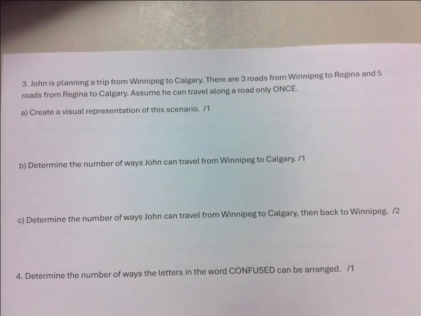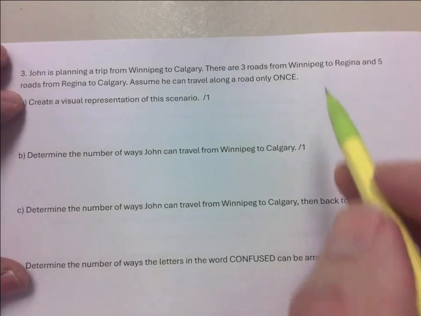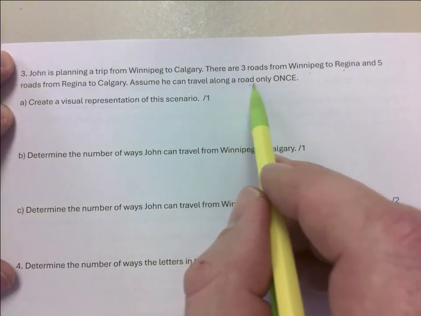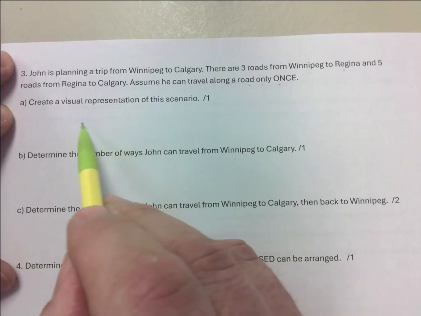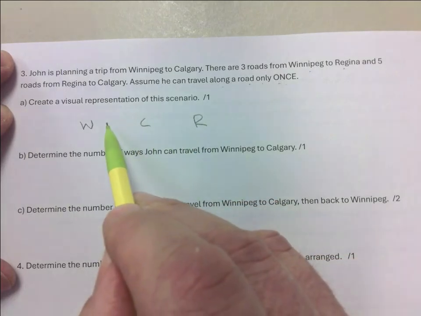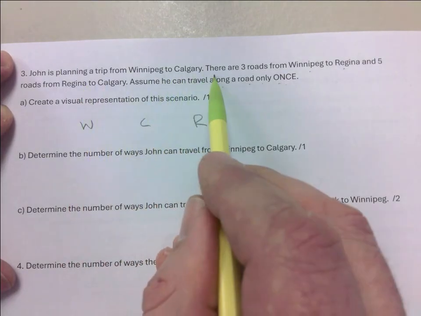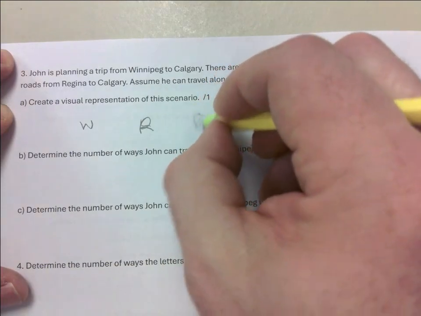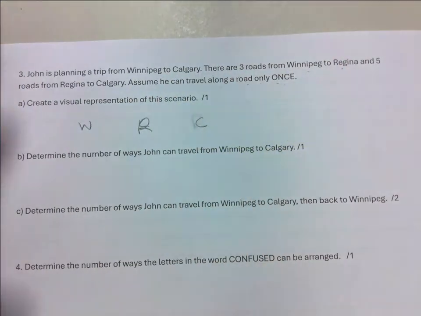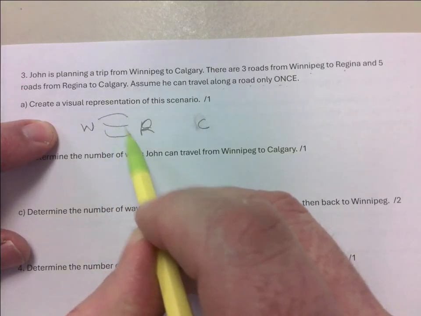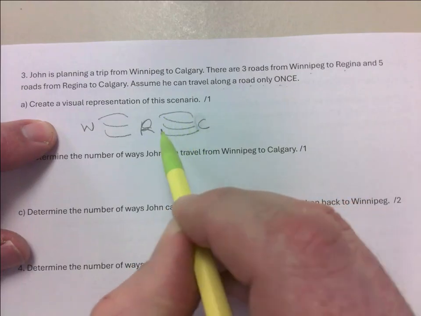Okay, John is planning a trip from Winnipeg to Calgary. There are 3 roads from Winnipeg to Regina and 5 from Regina to Calgary. Assume that he can travel along the road only once. So let's do a visual here. Winnipeg to Regina. There's not even a machine and I'm still getting it wrong. What's your excuse now? Where's my book of excuses? I gotta have new ones. Anyways, 1, 2, 3. And then Regina to Calgary, 1, 2, 3, 4, 5.